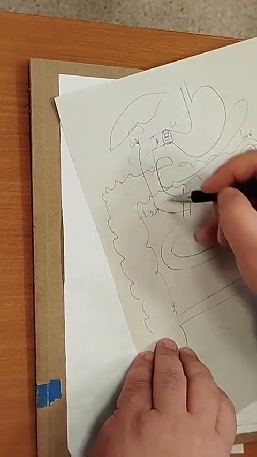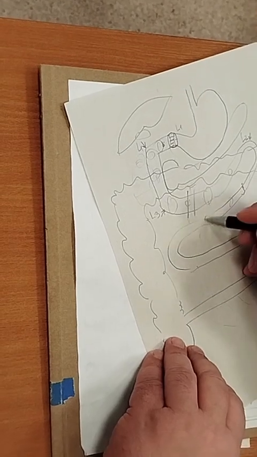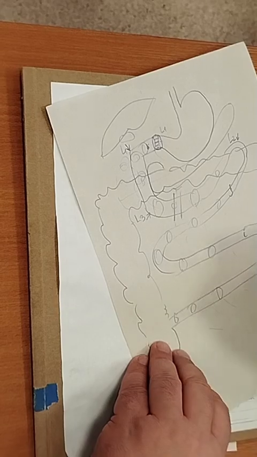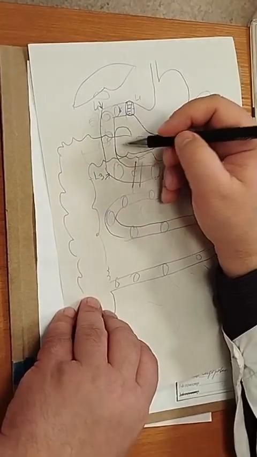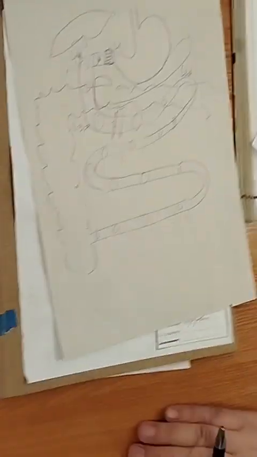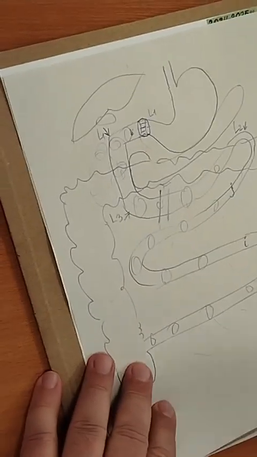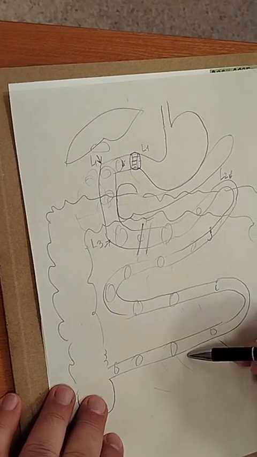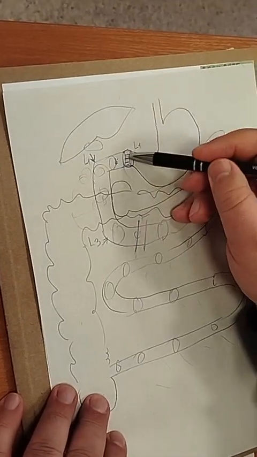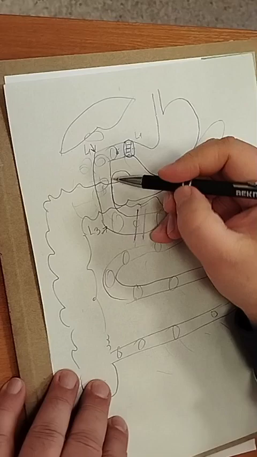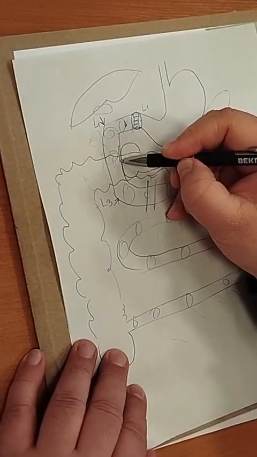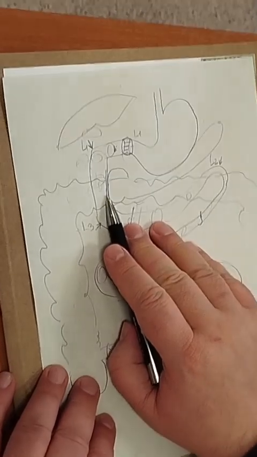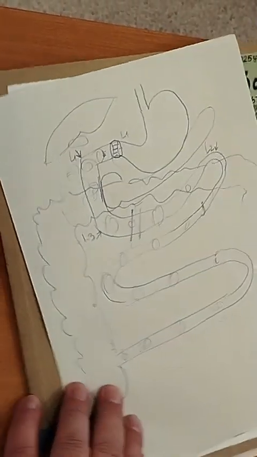In all departments of the small intestine we have circular folds of mucous membrane, except the bulbus or ampulla, and the descending part. In the descending part of the duodenum we have one longitudinal fold, with the same name, plica longitudinalis duodeni.